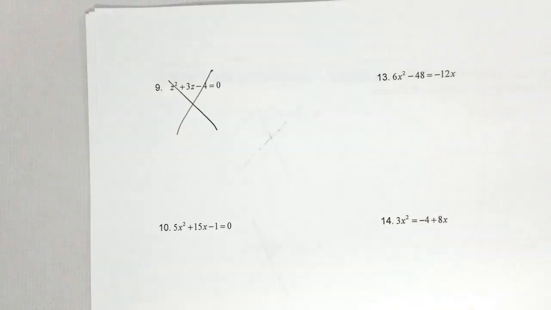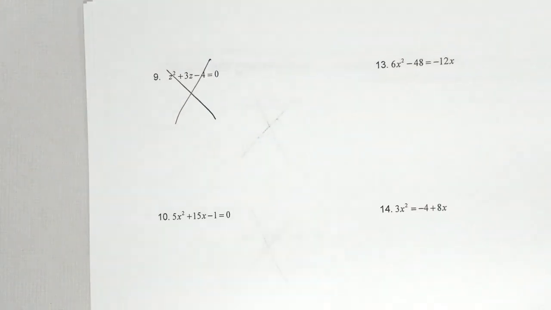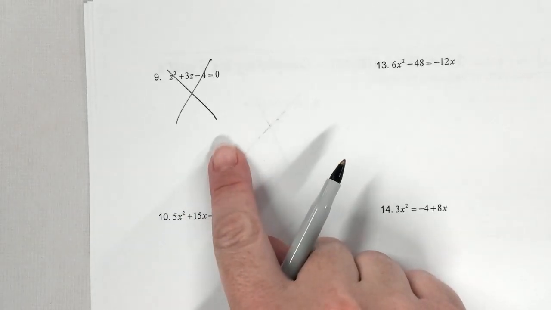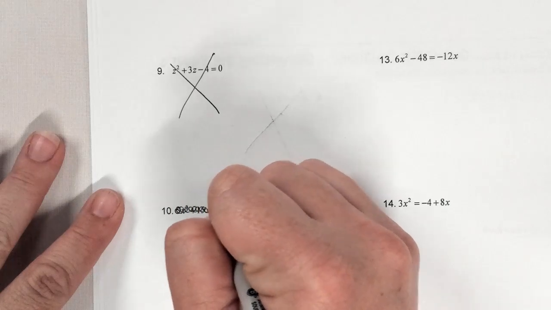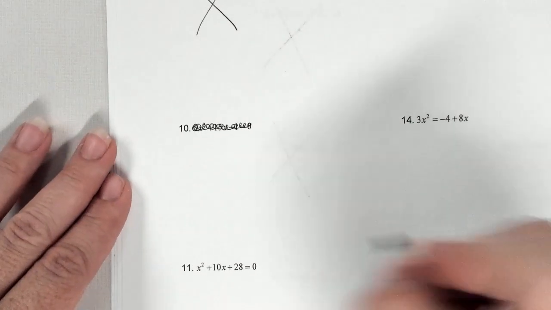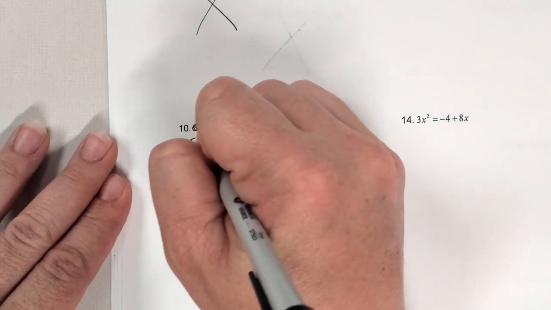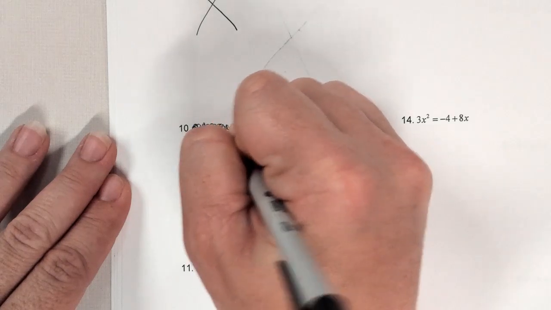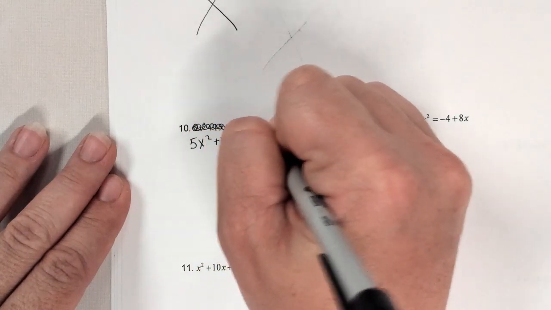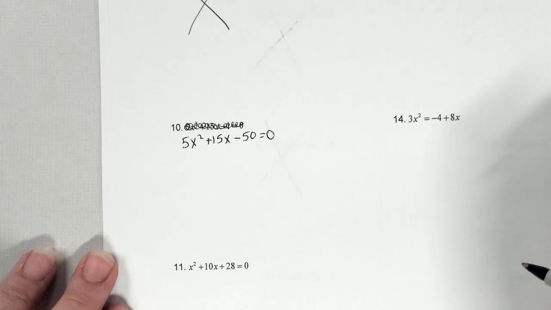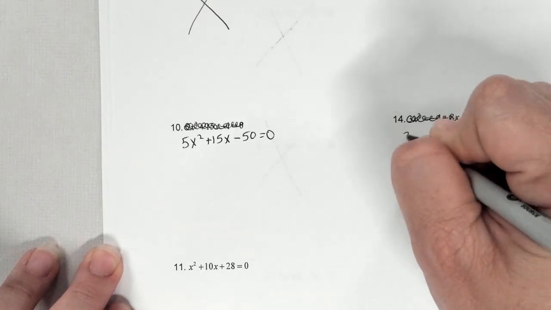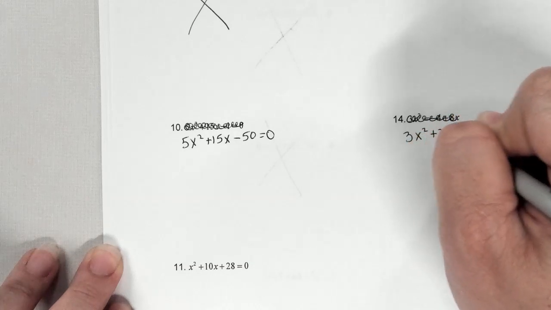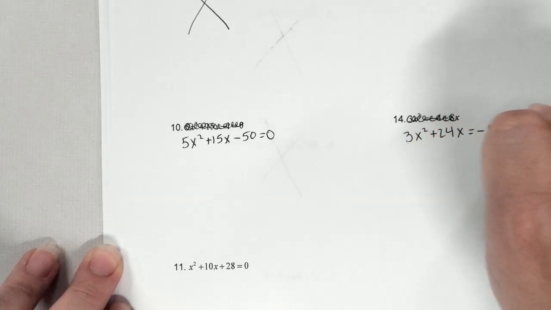I just changed the x to a y. I'll put it back in just a second. So we're crossing off number 9. And we're going to change number 10 and 14. This one is going to become 5x squared plus 15x minus 50 equals 0. And this one becomes 3x squared plus 24x equals negative 72.